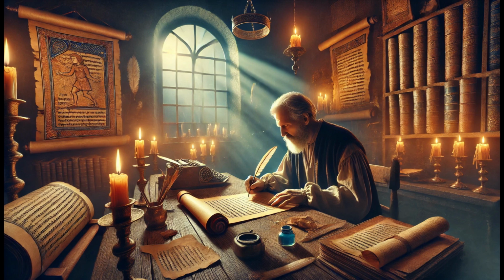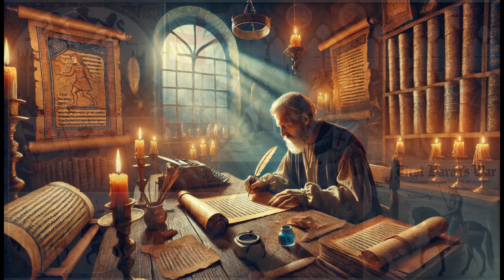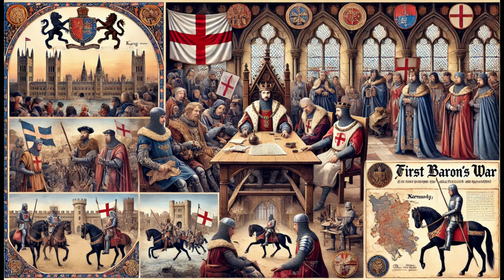The First Barons' War, causes and context. The First Barons' War was rooted in a complex web of political, economic, and social tensions that characterized the reign of King John, 1199 to 1216. King John's rule was marked by a series of military failures, especially his defeat by King Philip II of France at the Battle of Bouvines in 1214, which led to the loss of Normandy, a significant English possession.